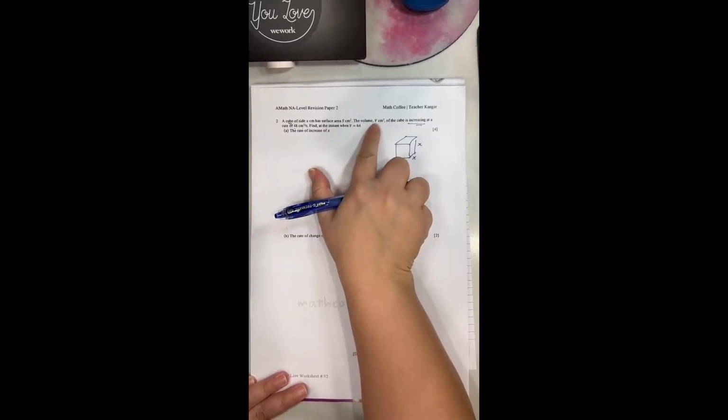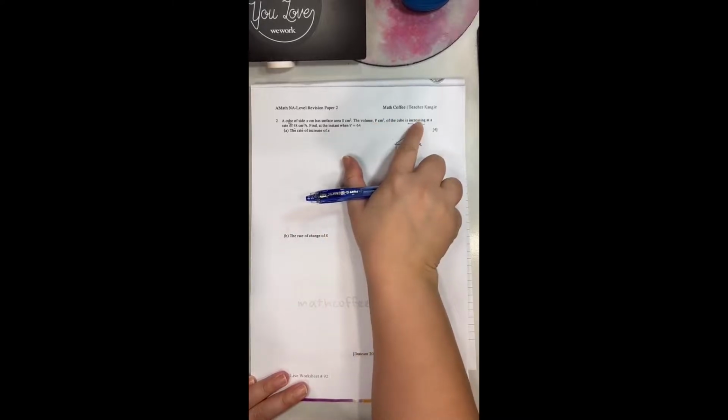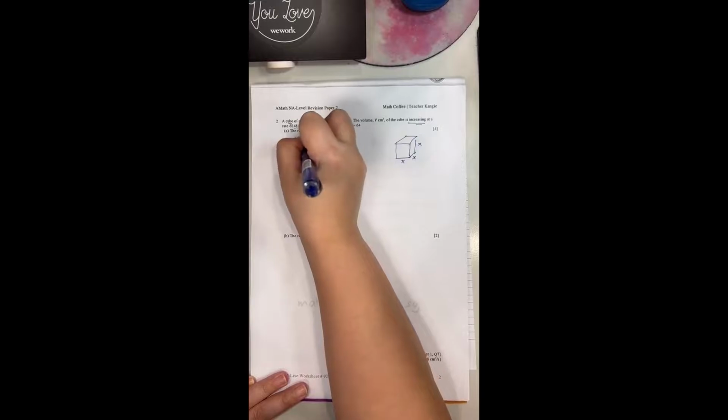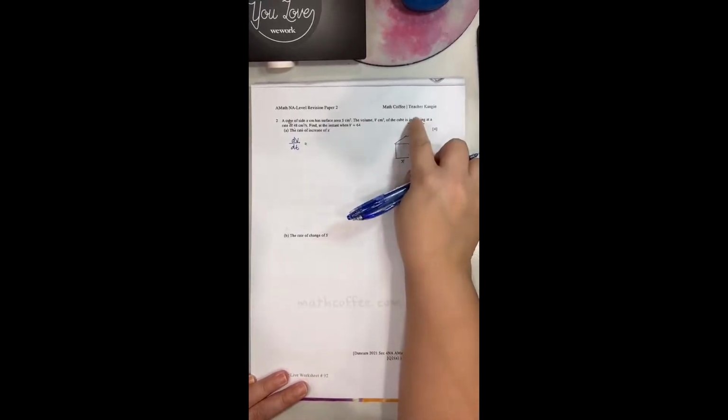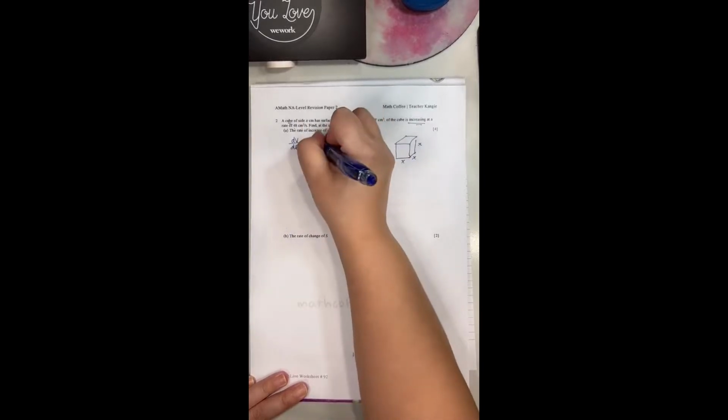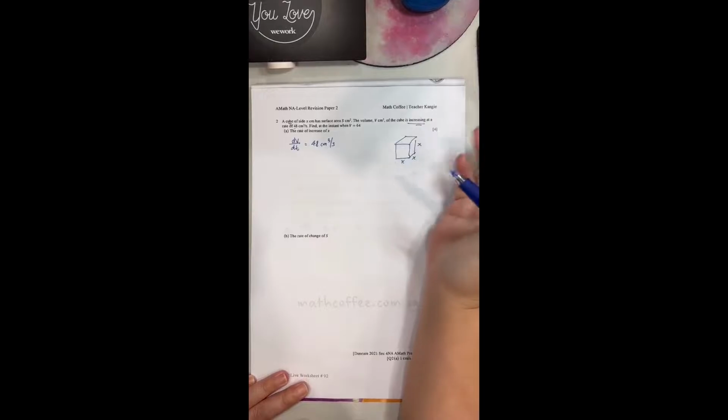So they tell me that the volume is increasing at this rate. So I know that this is dV/dt. And take note, if this says decreasing, you have to put minus. If this is increasing, it means it's positive. So this is just 48 cm cubed per second. So this is given to us.